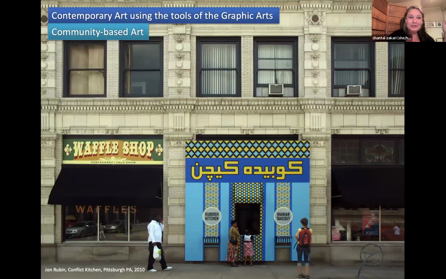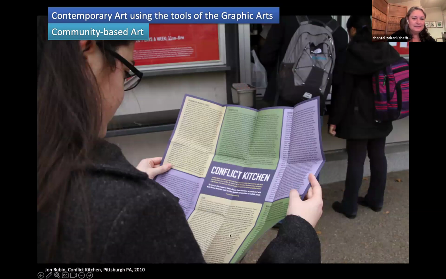Another great public art project, community-based art project, is Conflict Kitchen, which is a restaurant that only serves cuisine from countries with which the United States is in conflict. This is around 2010. The restaurant rotated its identity every few months in relation to current geopolitical events. And the artist John Rubin also developed a menu and a historical booklet that goes along with the kitchen itself. Each restaurant had a different printout.